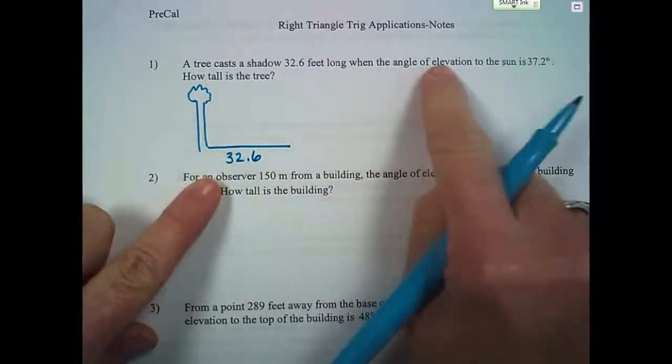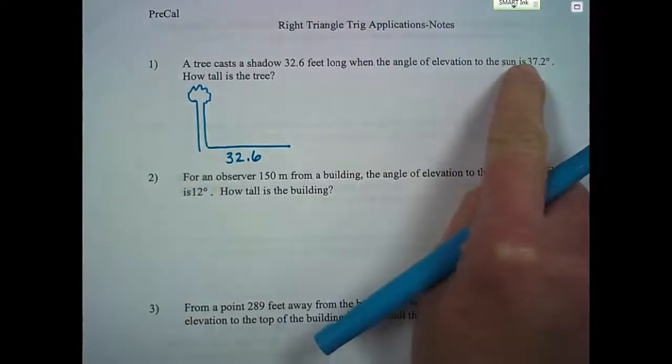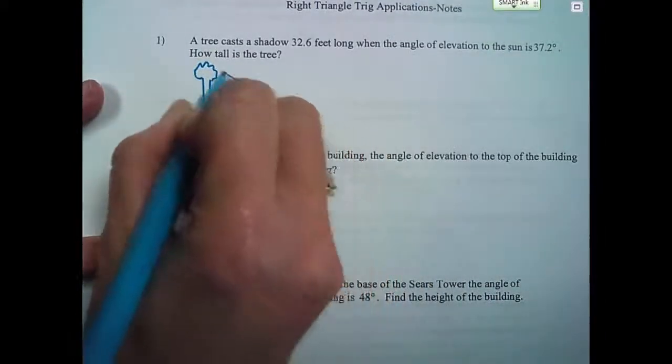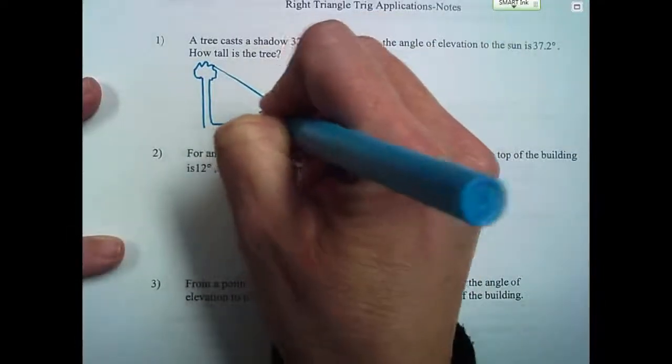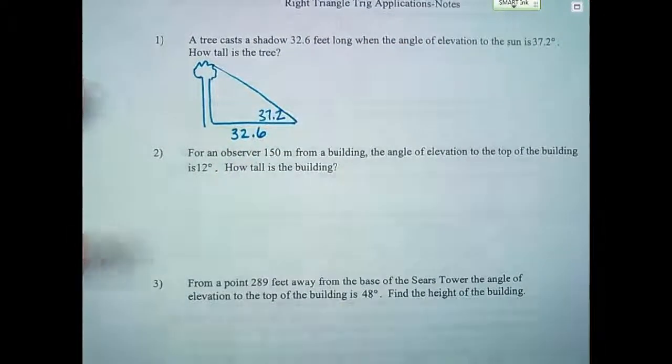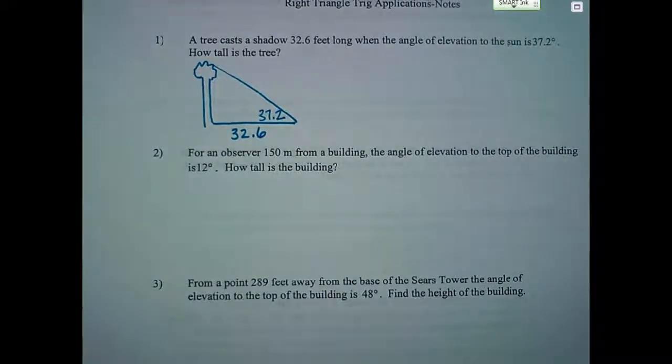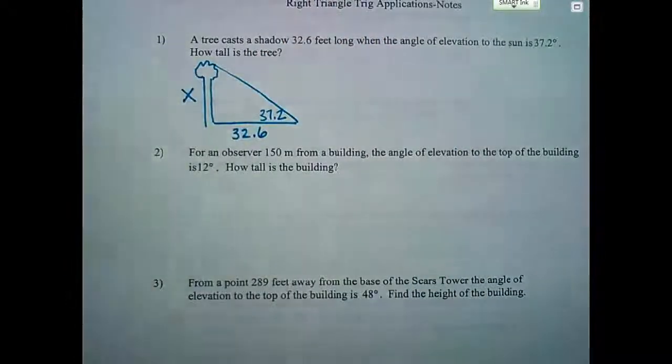This is the angle of elevation to the sun. Where would you measure the angle of a shadow? On the ground or in the sky? On the ground. So here is your 37 degrees angle. Then the question is, how tall is your tree? So the mark I'm looking for is here. In order to earn credit for these triangles, I have to have a triangle. So that's your first step.